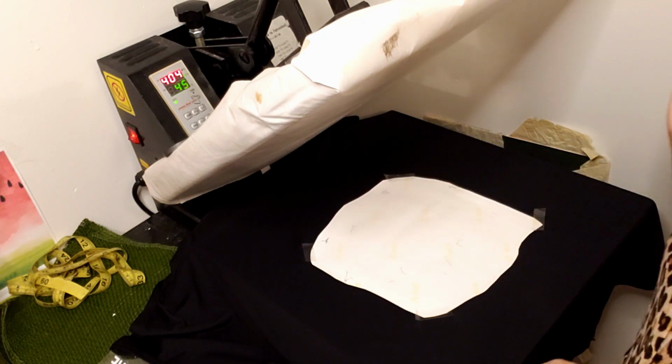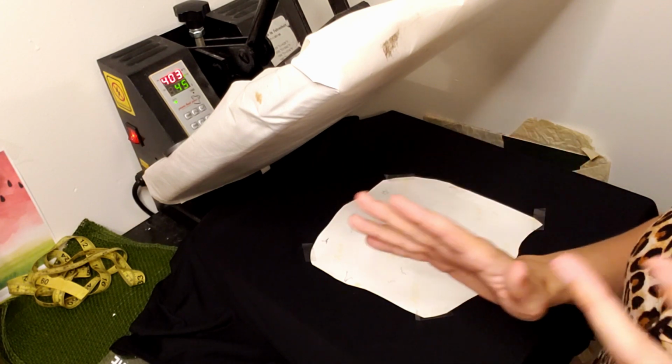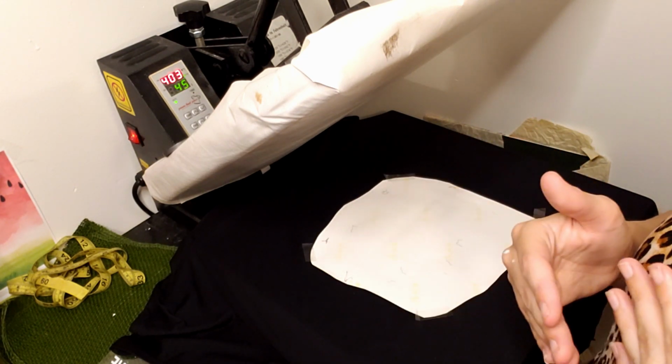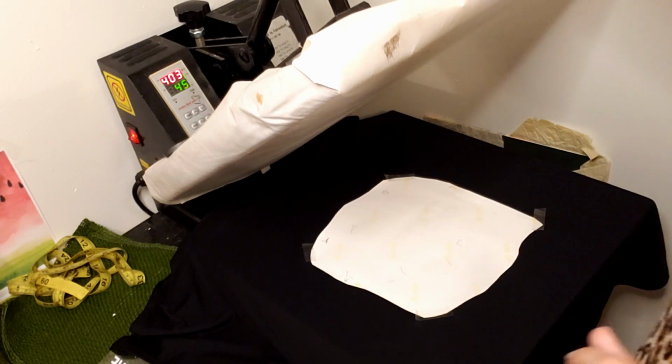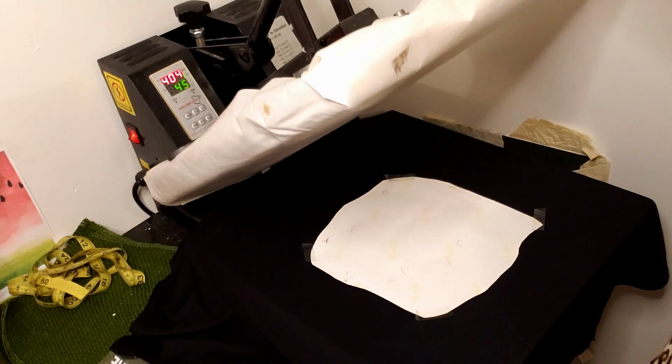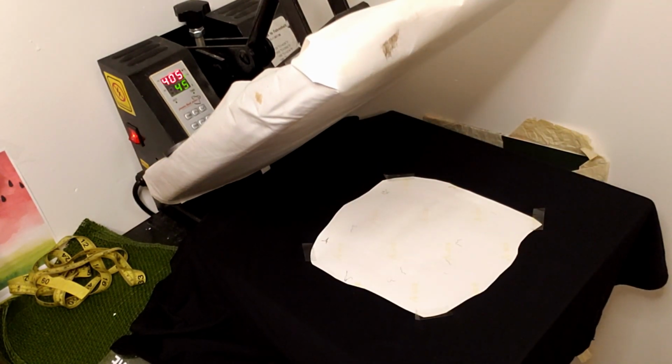So we are set at 400 and about 3 degrees for 45 seconds. So we're gonna go ahead and press this down. We're gonna see how this turns out. So let's go ahead and we can do that now. Give me just 1 second. I'm gonna grab something just real quick.